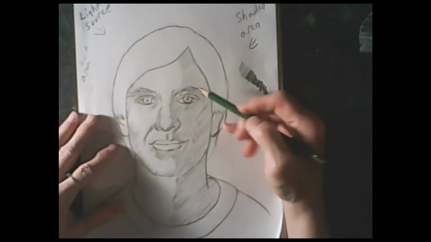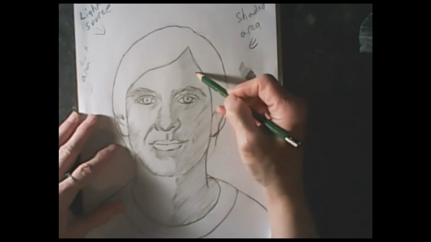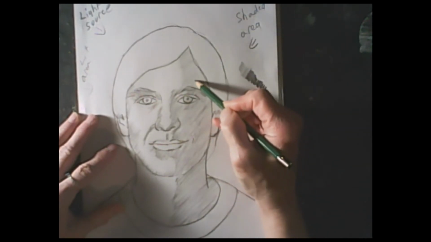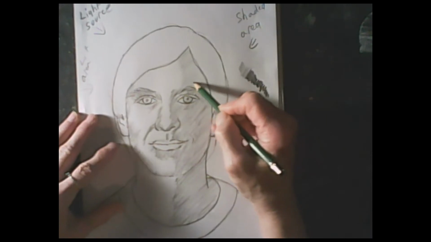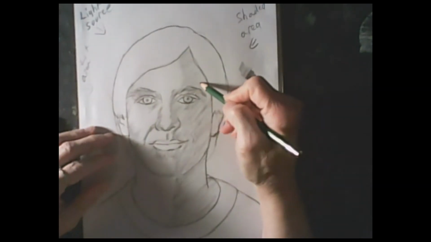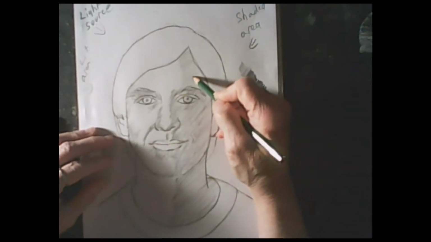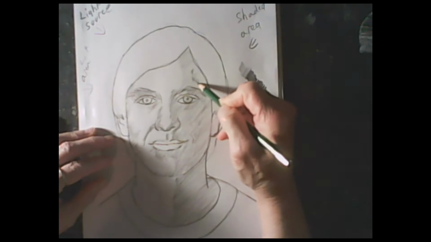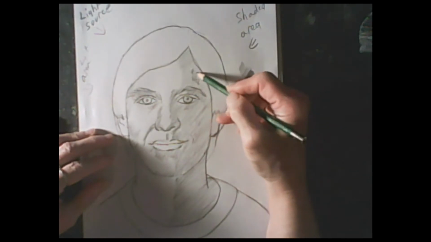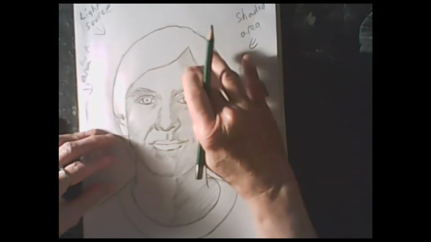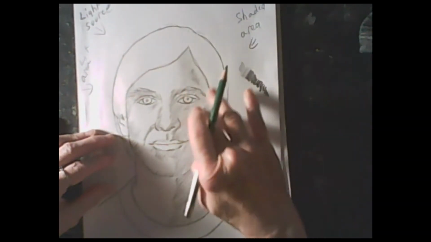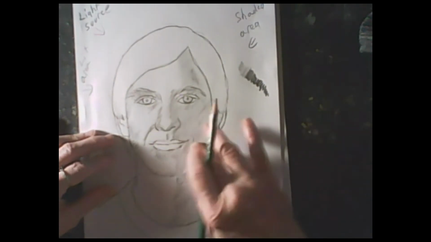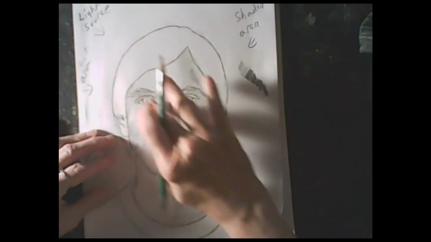Okay. Now then I'll come over here and I will put a darker value here because this is kind of where his eye is. If you feel your eye socket on your head, you can see that that's where a little bit of the darker value is. So we're going to put some darker value there. You can also use your finger to kind of smear it, kind of blend it together.